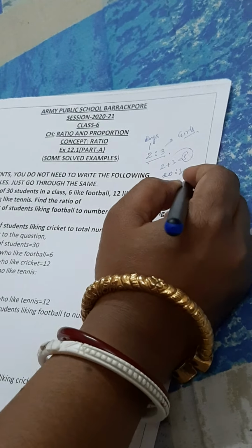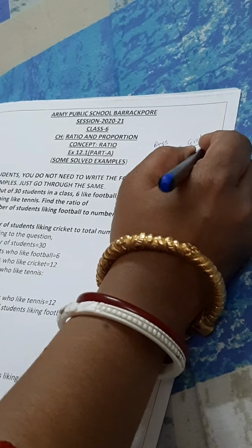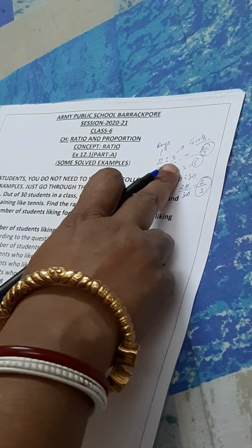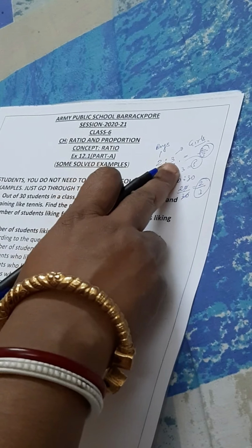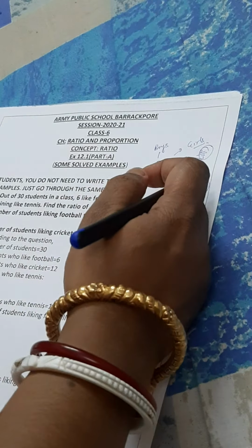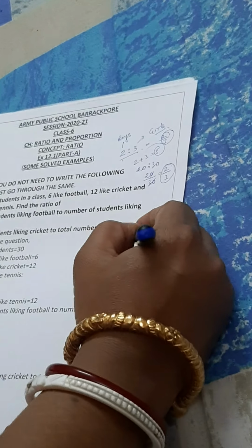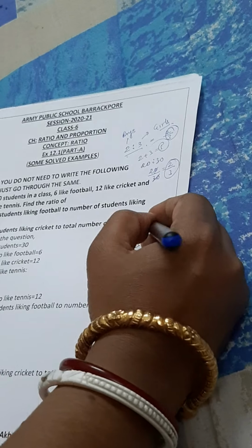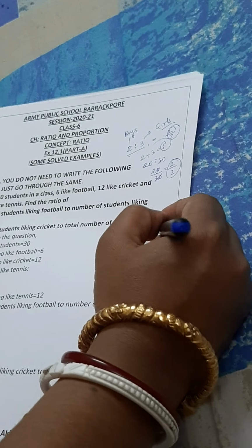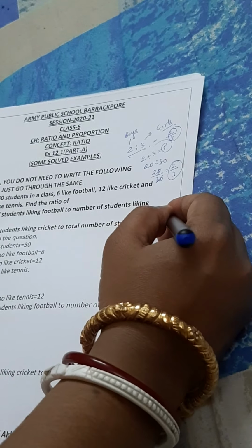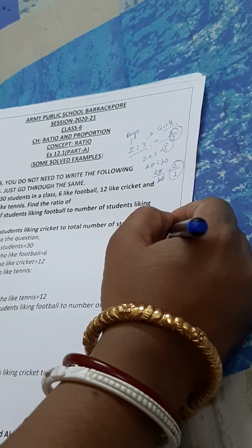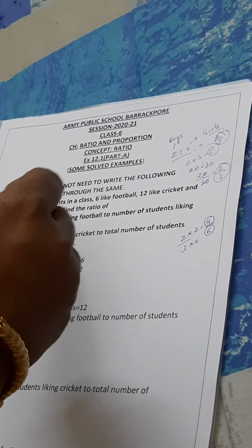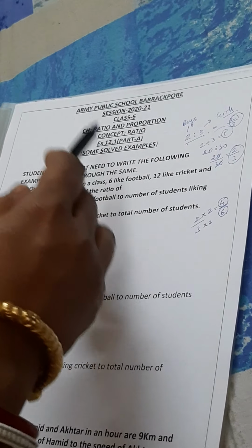Clear? So again 2 is to 3 can also be written as 2 by 3. If I multiply 2 into 2 and 3 into 2, that is equal to 4 by 6. So this means if there are 4 boys, there will be 6 girls. Clear? Now let us quickly start with some of the solved examples of exercise 12.1.